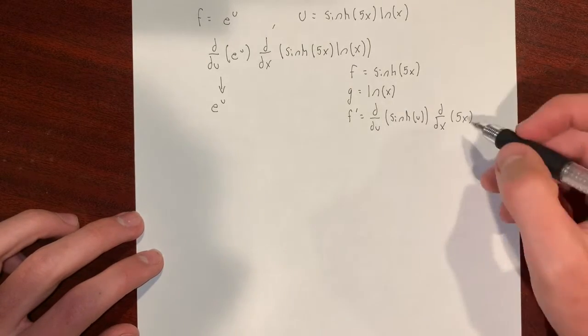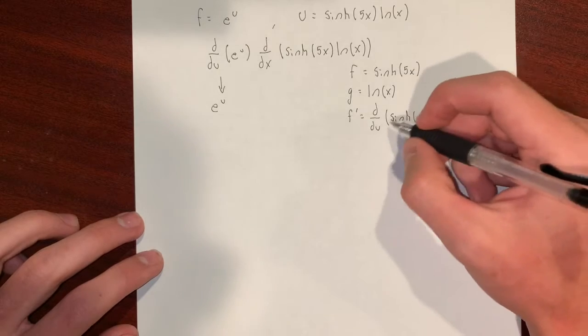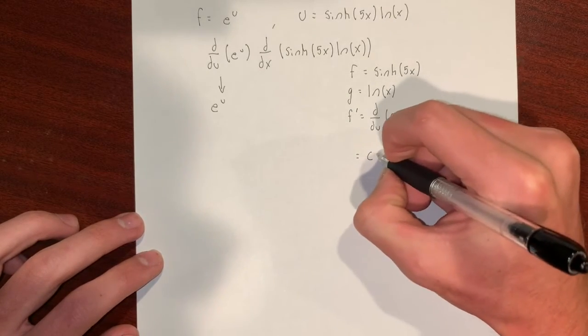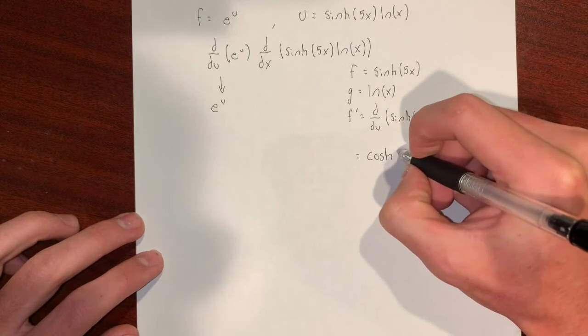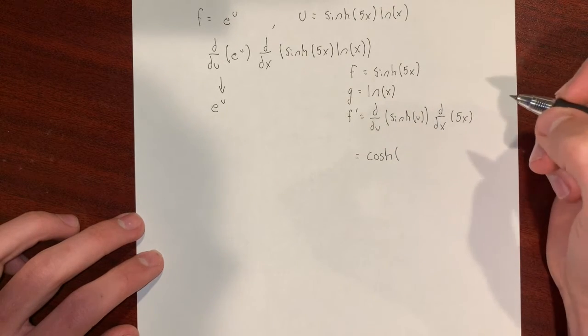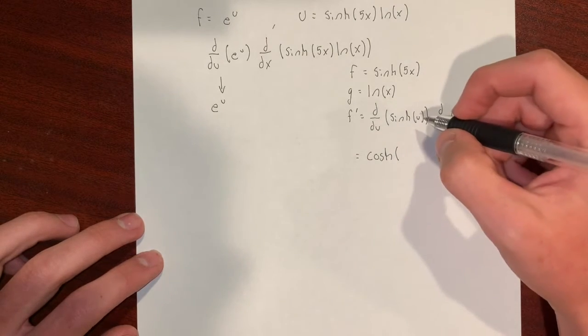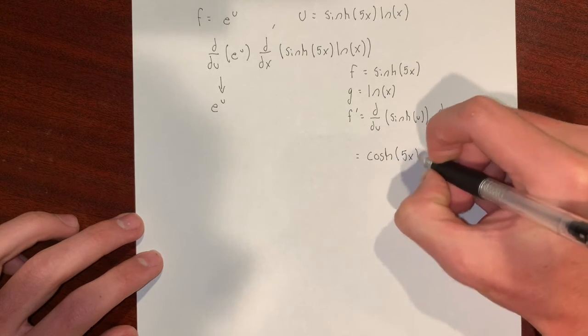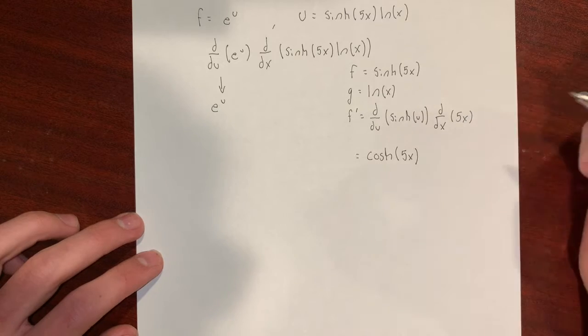Then from here, I'm just going to solve. So the sinh is going to go to cosh. And then I'm going to bring this u, it's going to be my 5x. And then this I'm going to solve, and that's just 5.